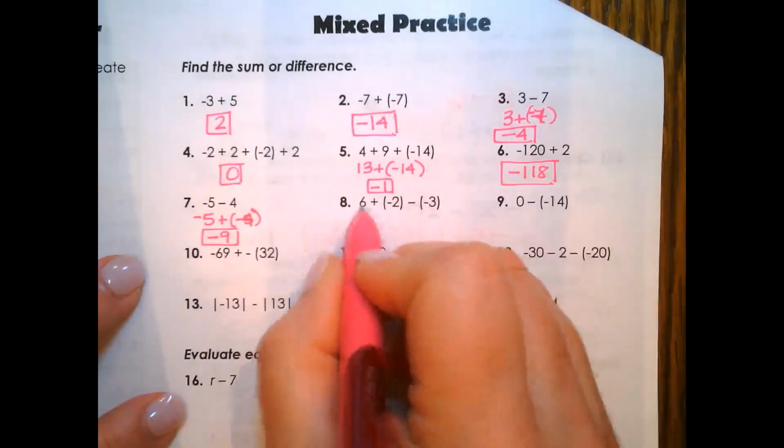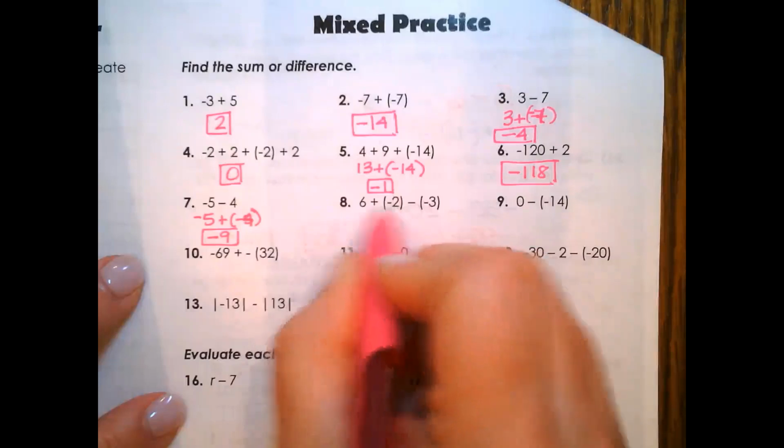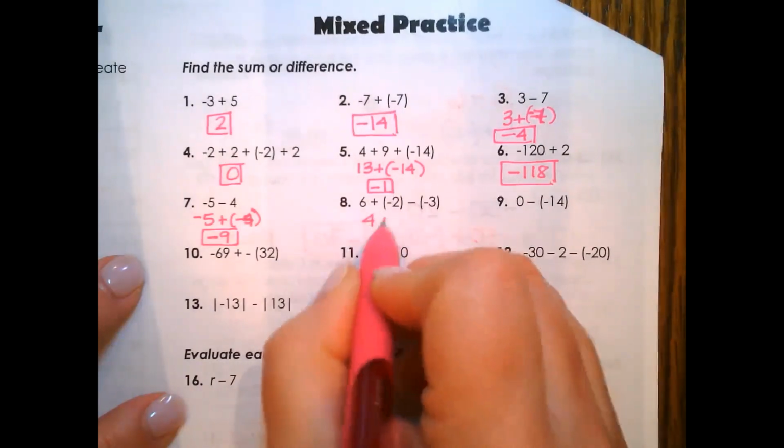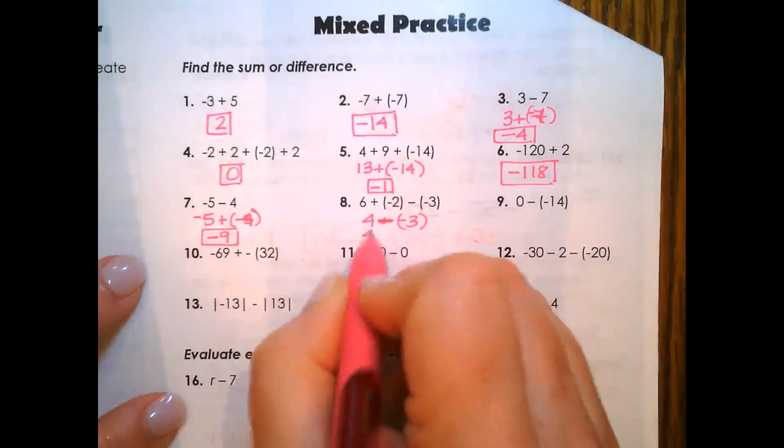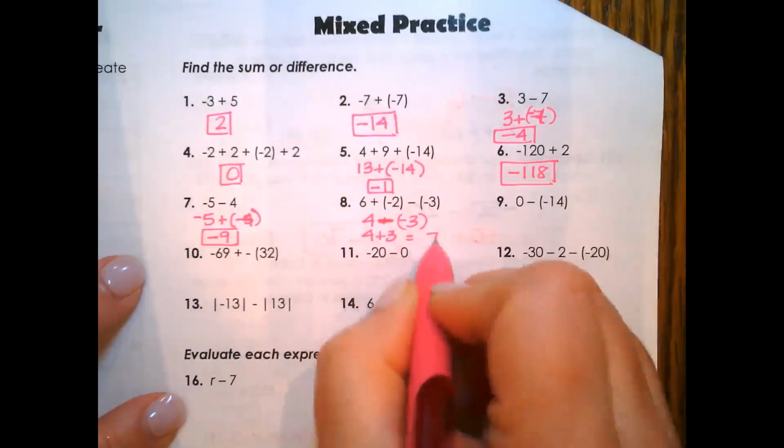All right, here, 6 plus negative 2. I have more positives than negatives, and there's 4 of them. Minus negative 3. Subtracting a negative is like adding a positive, and that equals 7.